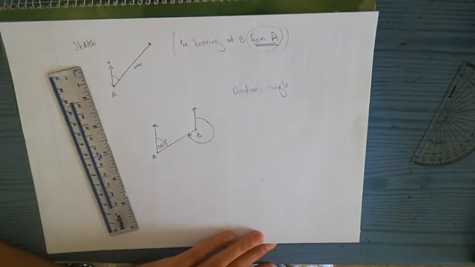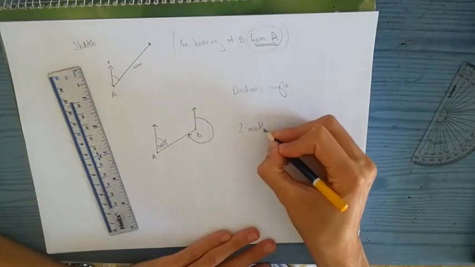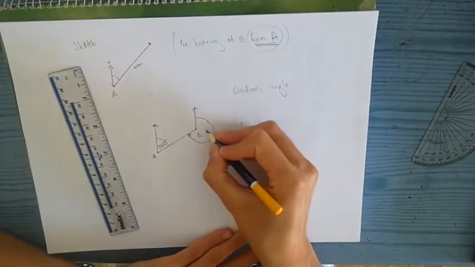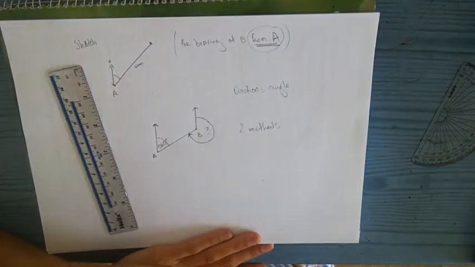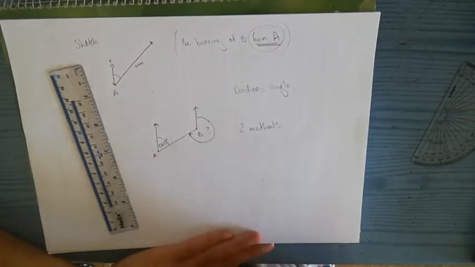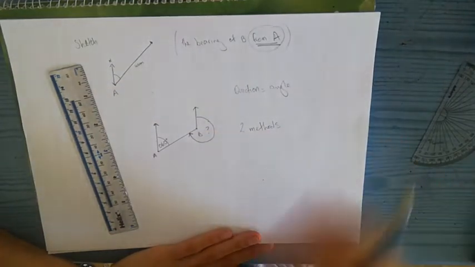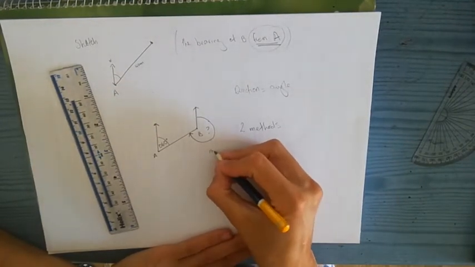Now, you should be aware that there are 2 methods of how to find out what this missing angle is. So one of them would be to use angle theorems, angle facts. So let's start with method 1.